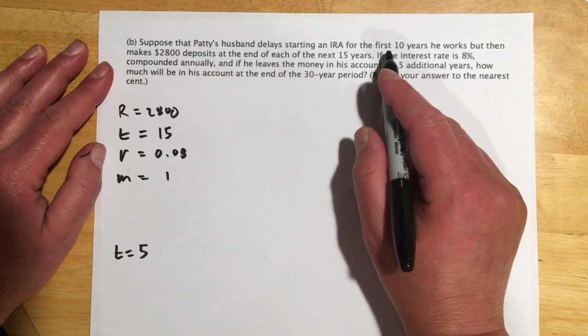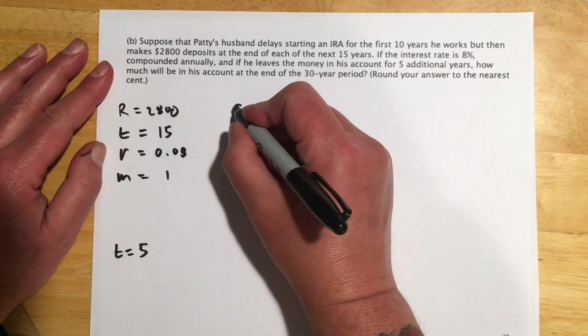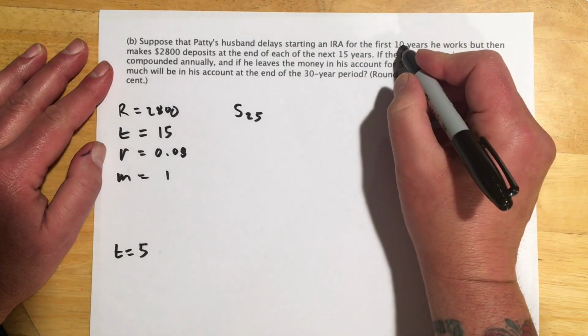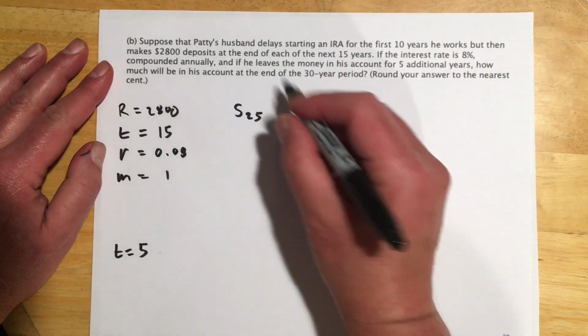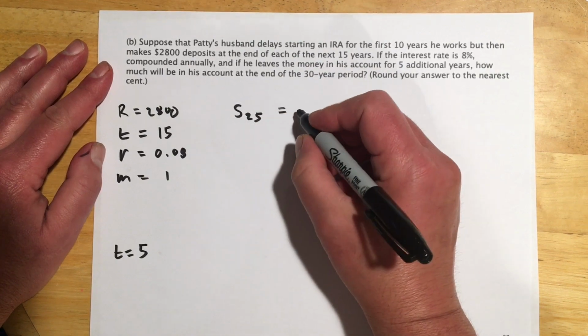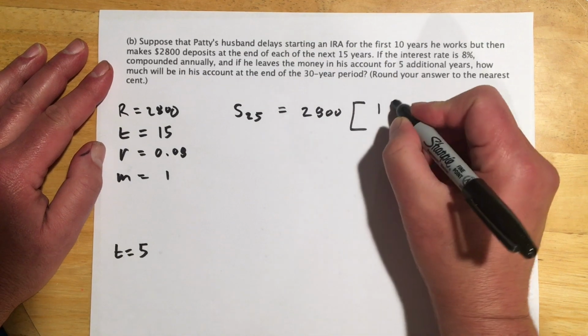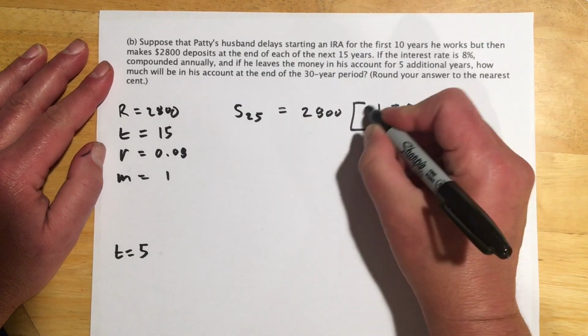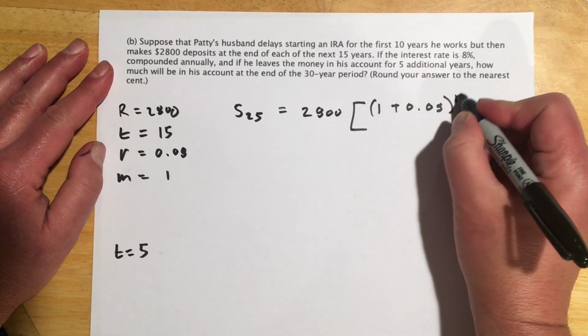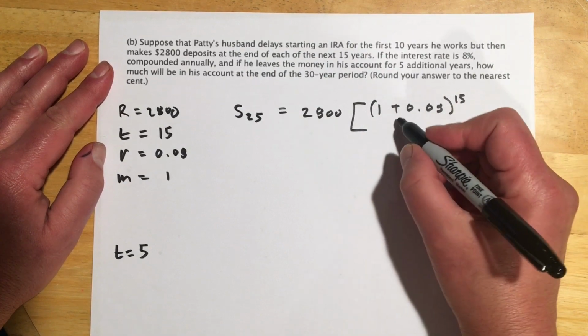So let's figure out how much money. The first 10 years doesn't count, because it's 10 years of nothing and then 15 years of deposits, so we'll figure out how much that is. So 2,800, and 1 plus same stuff as last time. But this time it's going to be 15 payments that he's going to make.